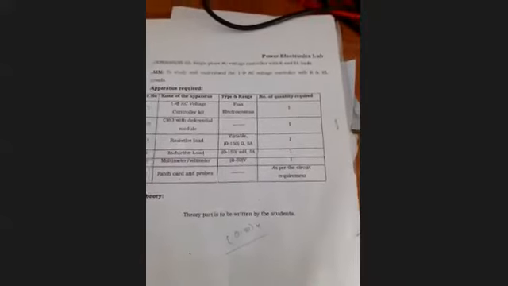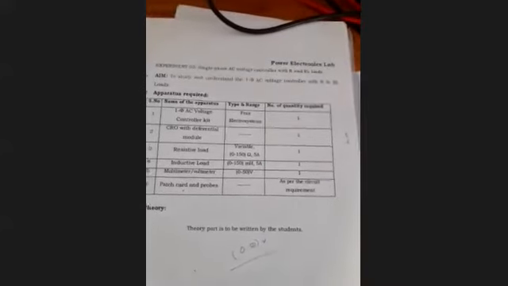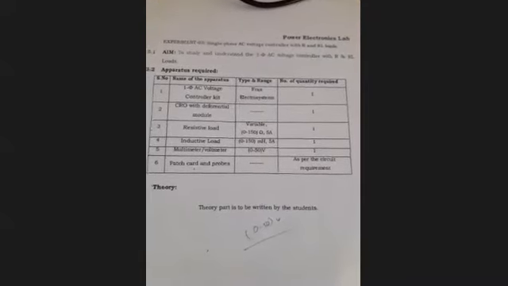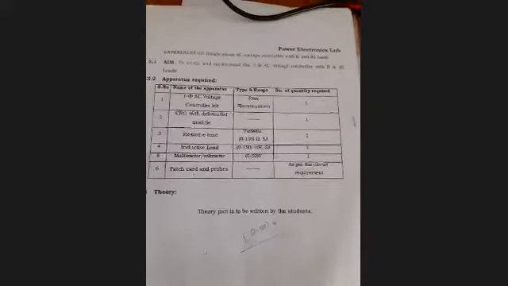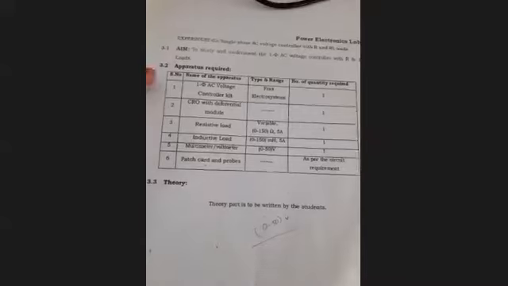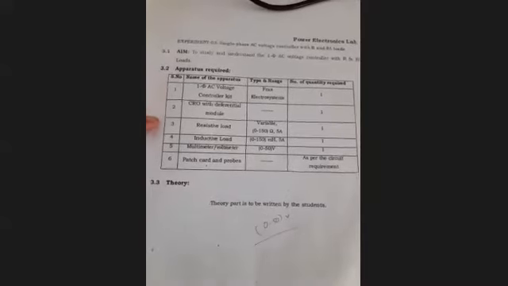So now you can see the aim of this particular test is to conduct and understand single phase AC voltage controller. The name itself suggesting that it is controlling the voltage only. It is converting AC into AC with variation in the voltage across the load, which is AC voltage. So in order to perform this AC to AC conversion with variation in voltage, we require these parameters.